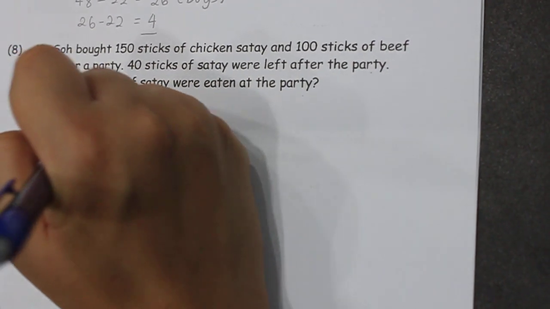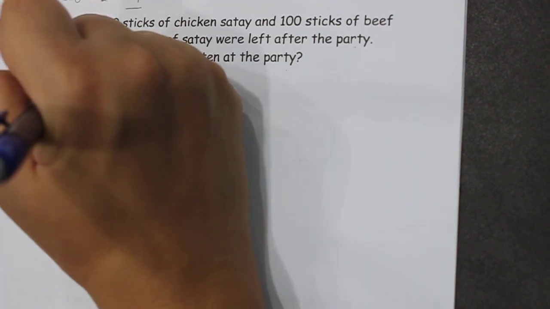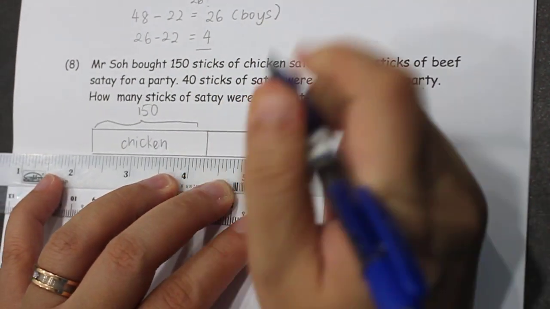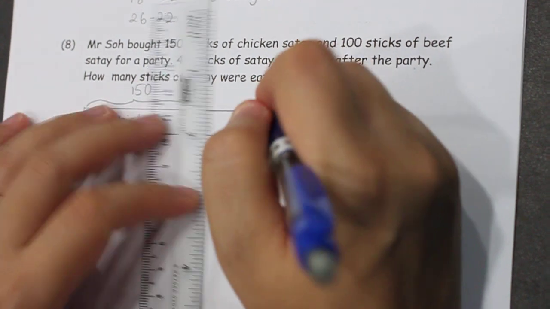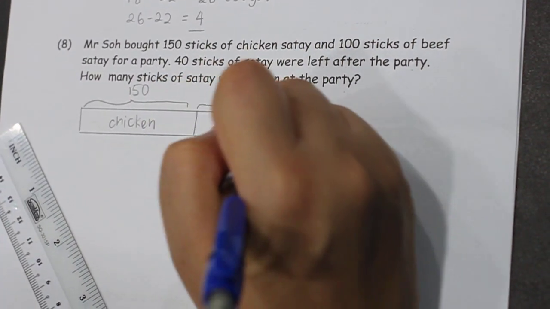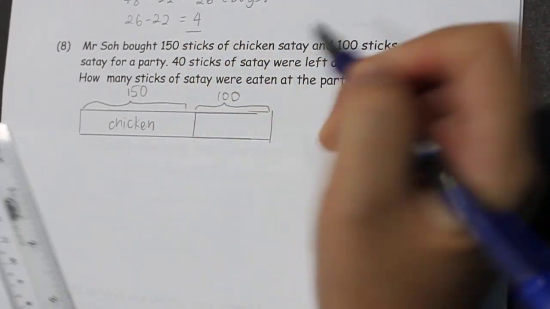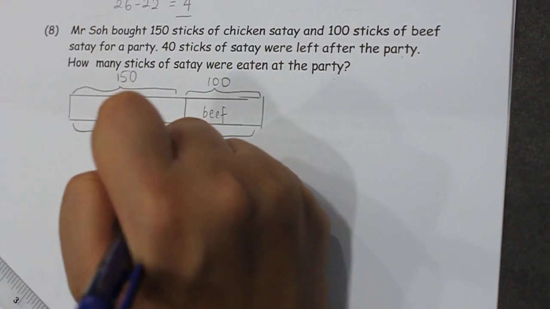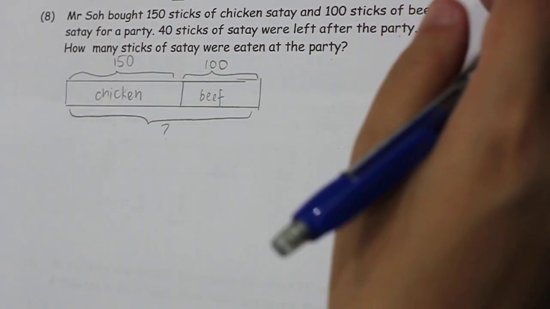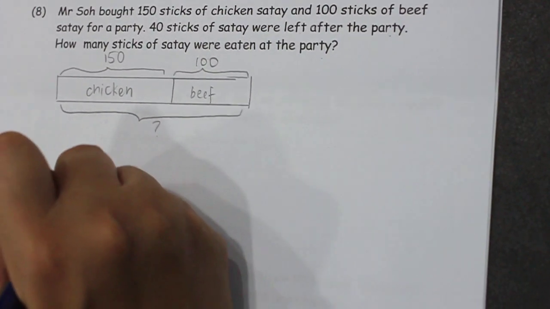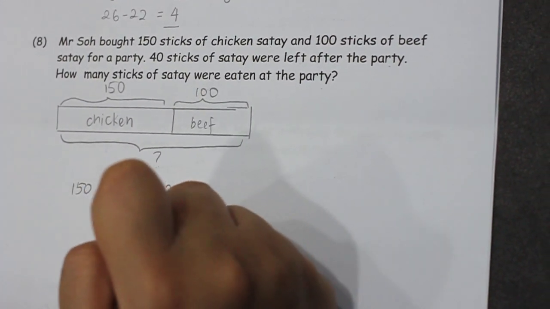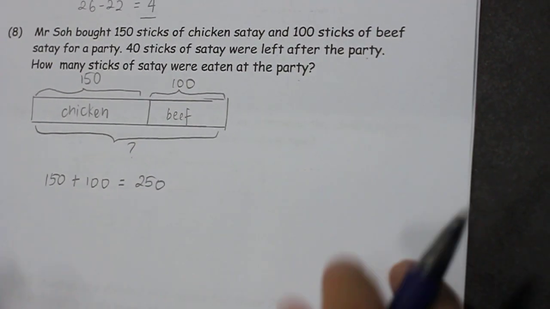So this is chicken. 150 sticks. And beef. We have 100 sticks for beef. The total number of satays bought by Mr. So will be 150 plus 100 equals 250 sticks of satay.